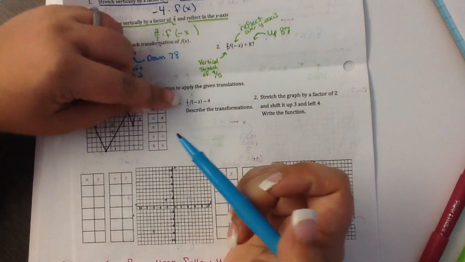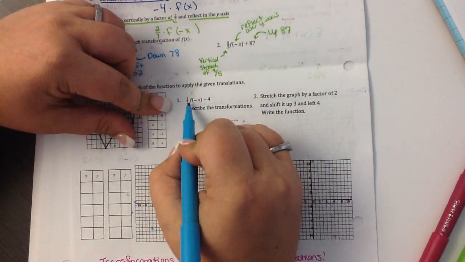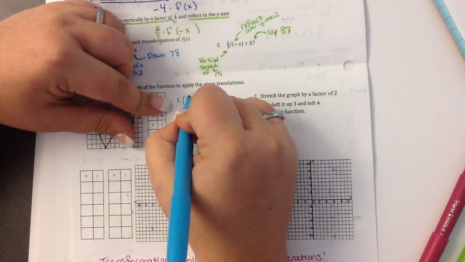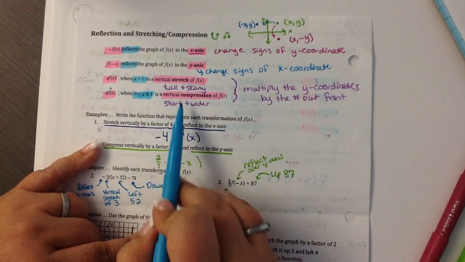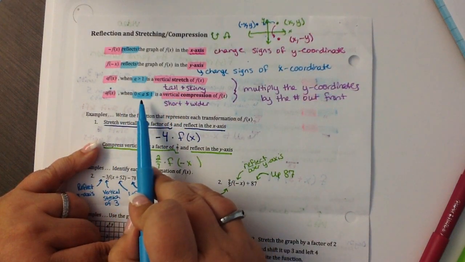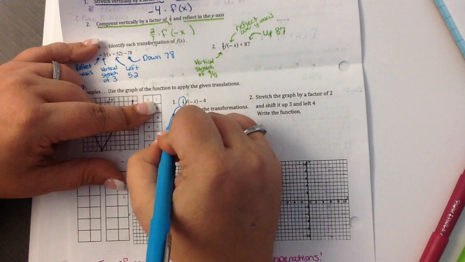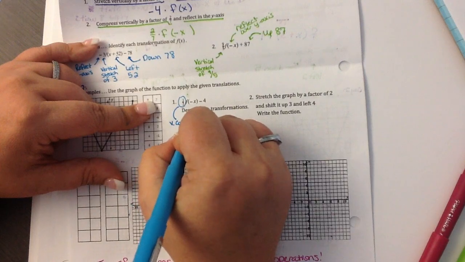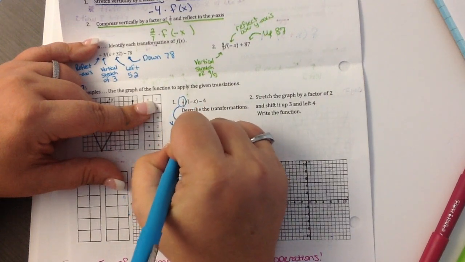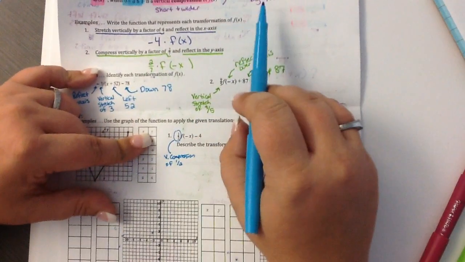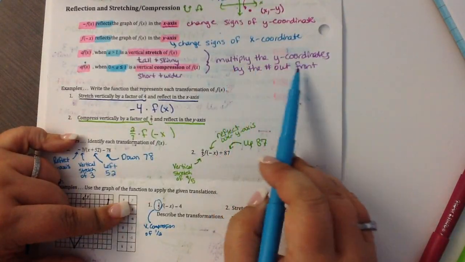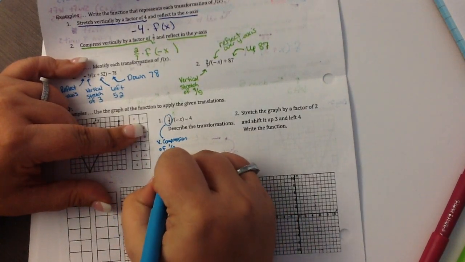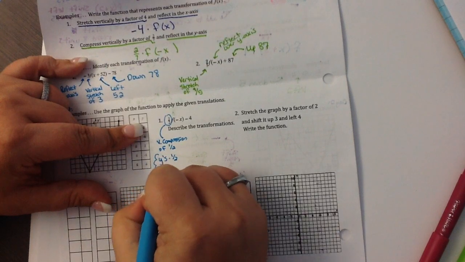Okay, so let's look at this. Describe the transformations. So remember, f and x are not transformations, but everything else is. So this 1/2 being out front is either going to be a stretch or a compression. Since it's between 0 and 1, it's going to be a vertical compression of 1/2. So how do we do that? We multiply the y coordinates by the number out front. So we are going to take our y's and multiply them by 1/2. I'm going to put that in a nice happy cloud.